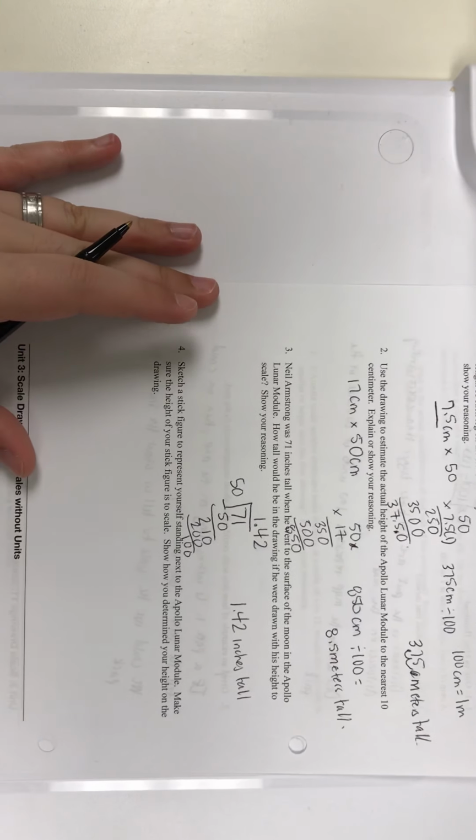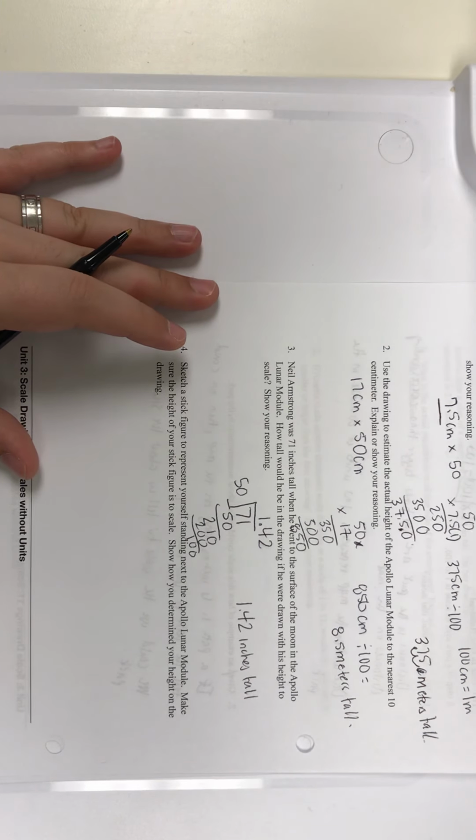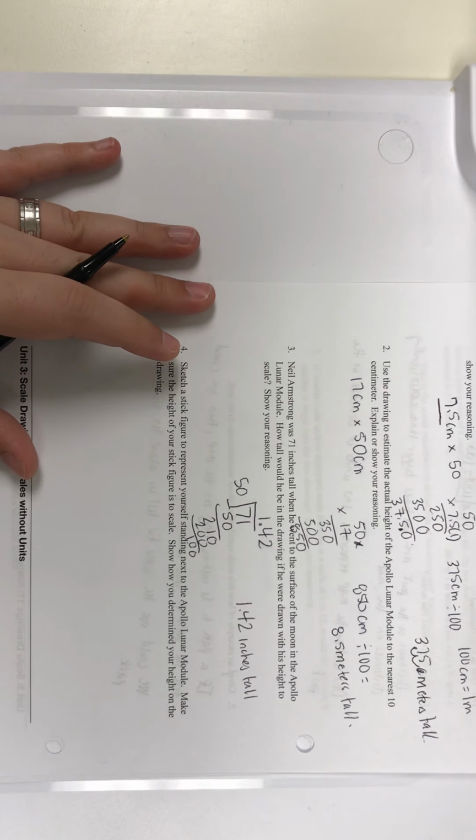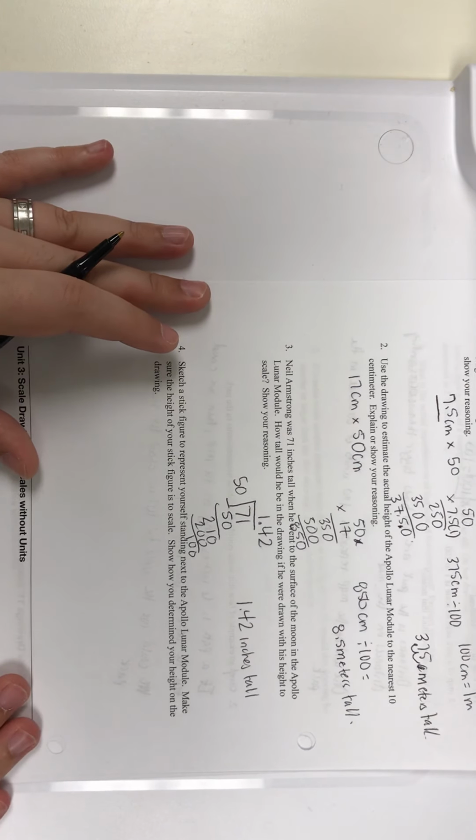Down here it says, sketch a stick figure to represent yourself standing next to the Apollo lunar module. Make sure the height of your stick figure is to scale. So show how you determine the height on your drawing.